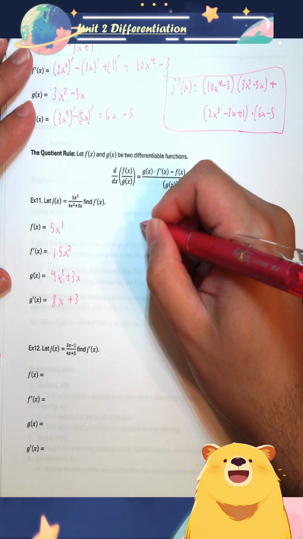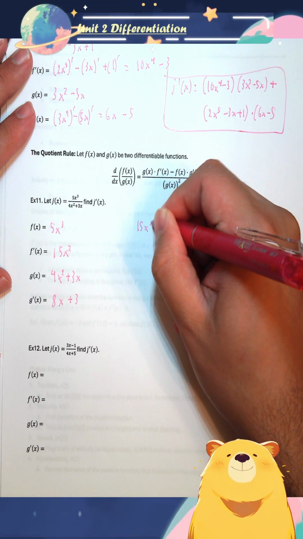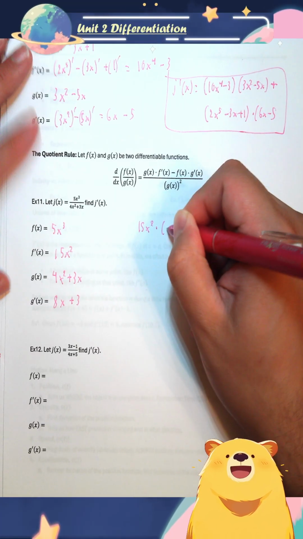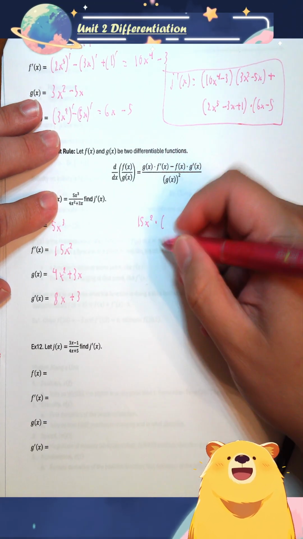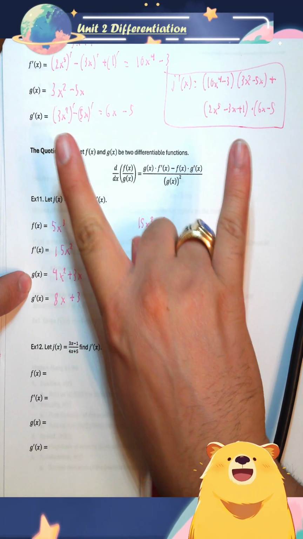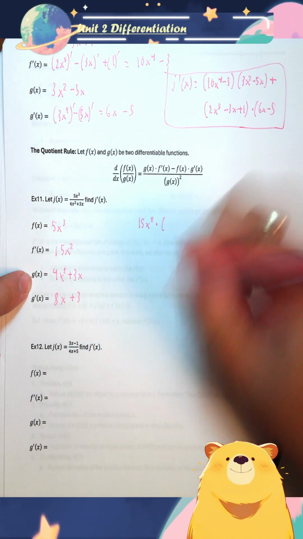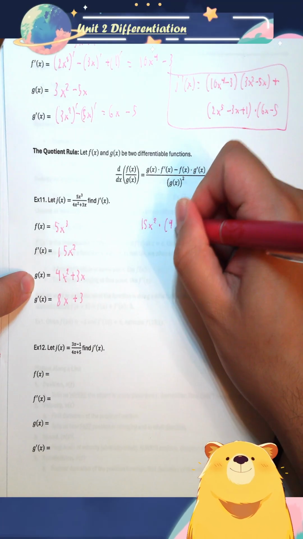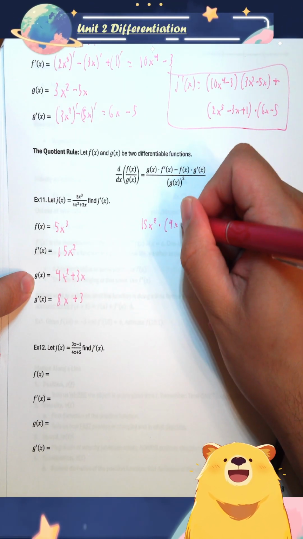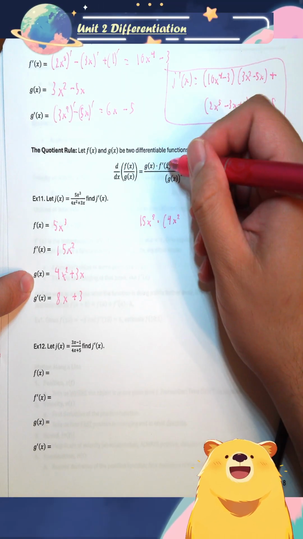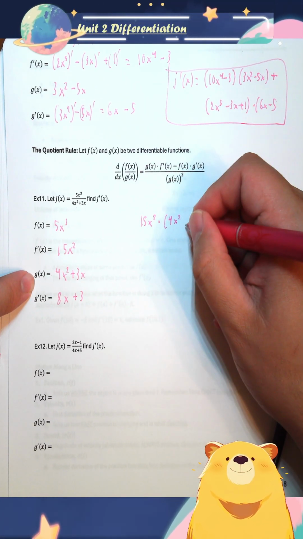We have f prime first times g of x, or actually it's written in reverse, but again, multiplication, you can swap them, but we still have to make sure that either way that first part has f prime g.